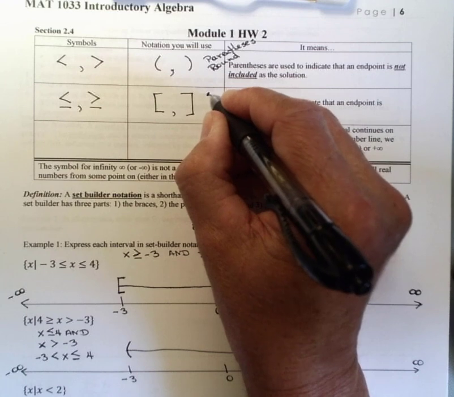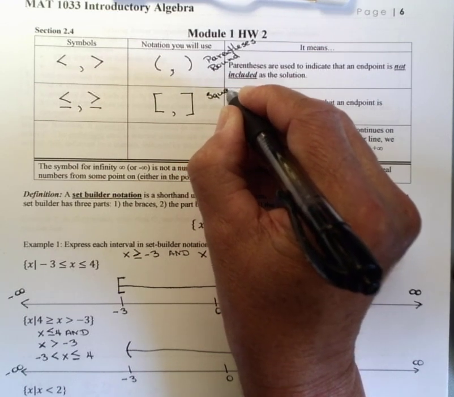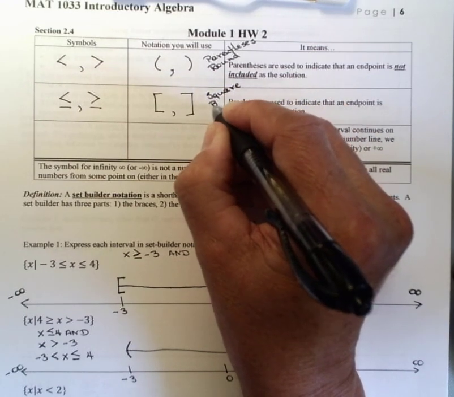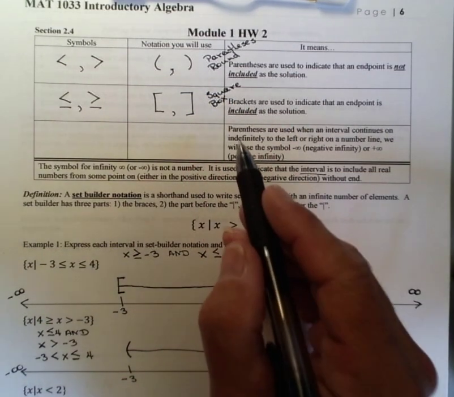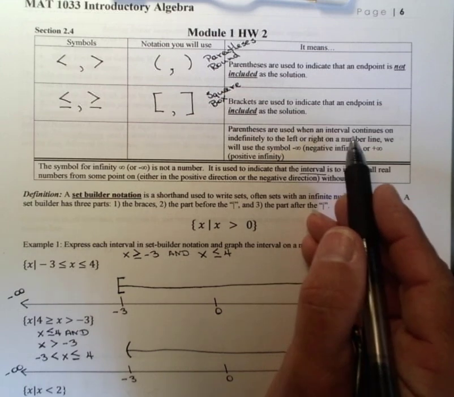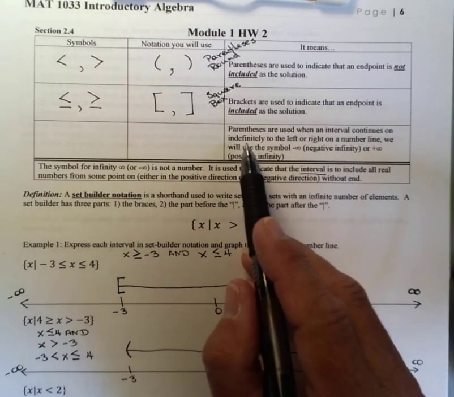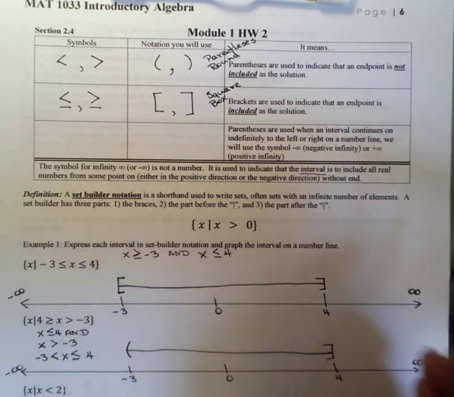These are called square brackets, or you could call them box brackets. All right? Now, what about parentheses? What do you do with those when an interval continues indefinitely? What do you do if it goes all the way and never stops?